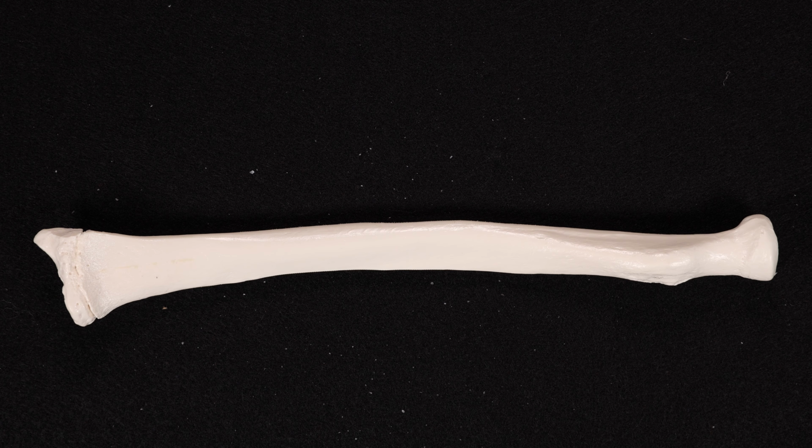Is it a right or a left radius? The radius is going to be sitting on the lateral side of your forearm when you're in anatomical position. So it's basically on your thumb side. The ulnar notch down here has to articulate with the ulna, which means it has to face medial. And we already mentioned that this flat portion here is anterior. That means this bone is a right radius.